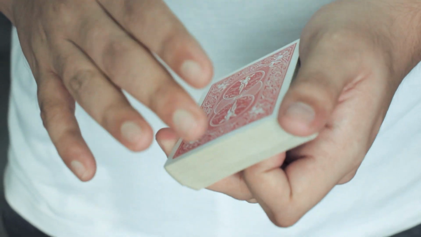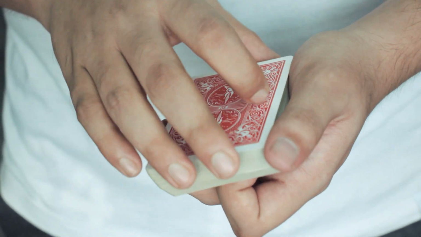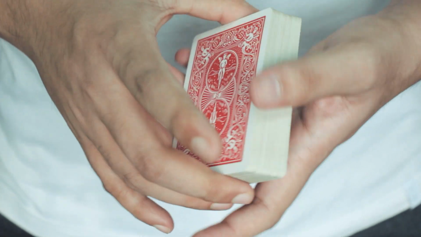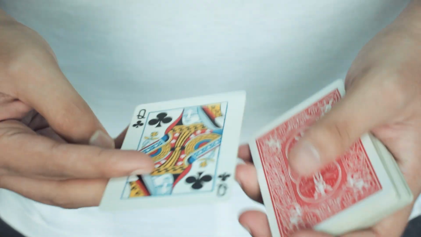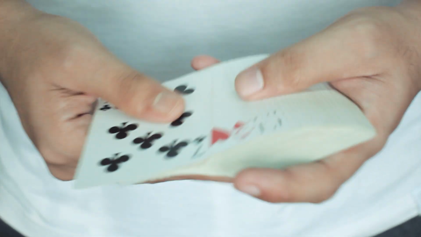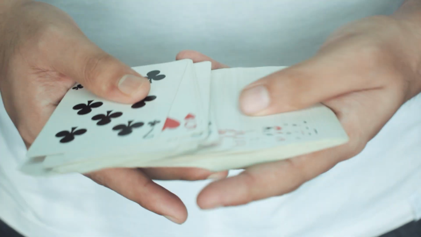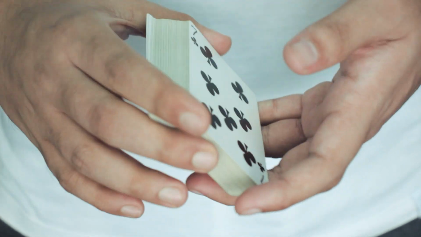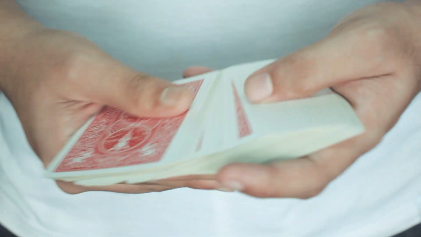And here the control that I would prefer using is the turnover pass, because you have to actually turn the deck over. While you're turning the deck over, you are going to do the turnover pass, because you're going to show the entire deck to the spectator, while you're also going to show that their card has vanished. So for that reason, you have to turn the deck over, and in the action of turning the deck over, if you do the turnover pass, it will be very useful.